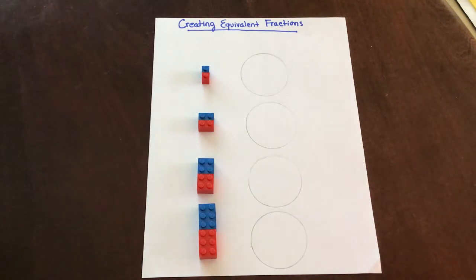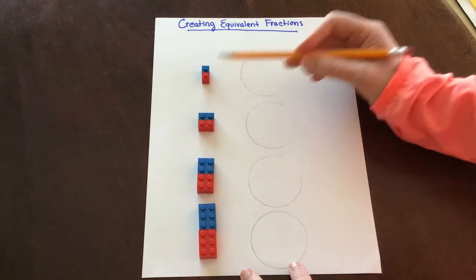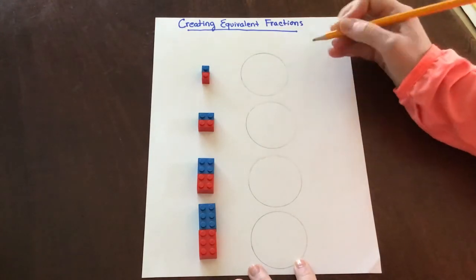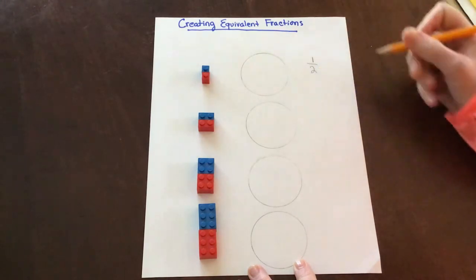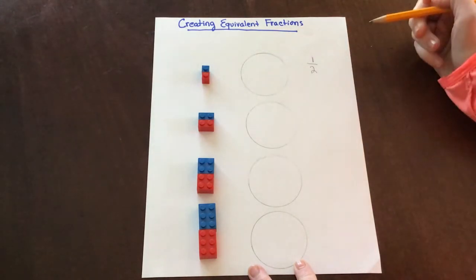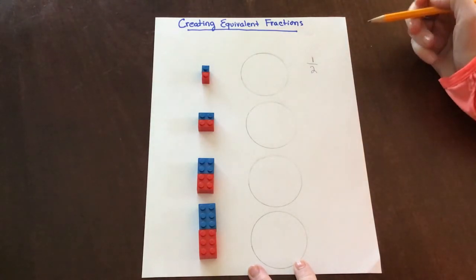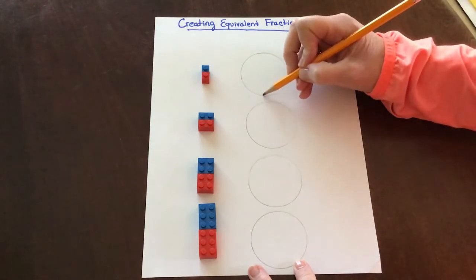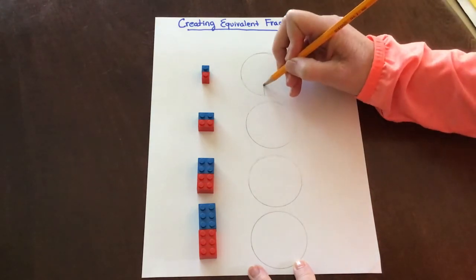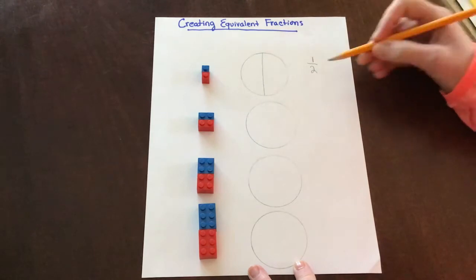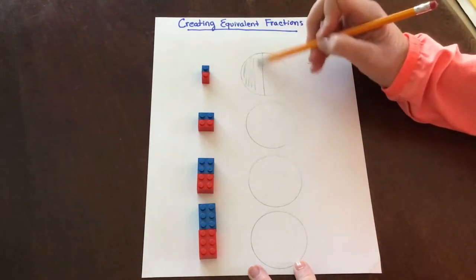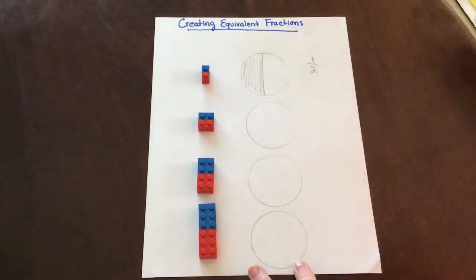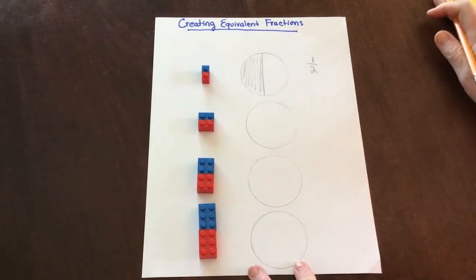So I have one piece out of two pieces that represent this figure. When I represent this using a pie graph, I would take the numerator, which is one piece, out of two, and that would equal 1/2.